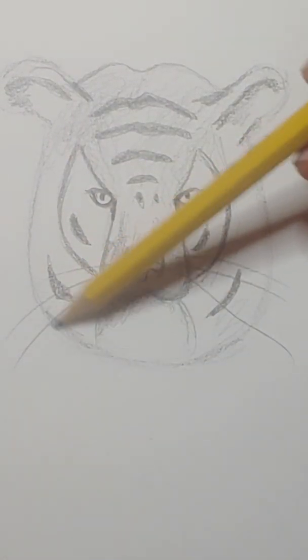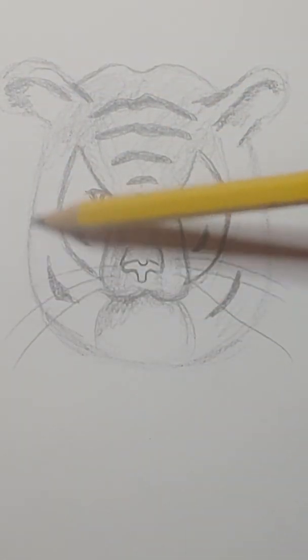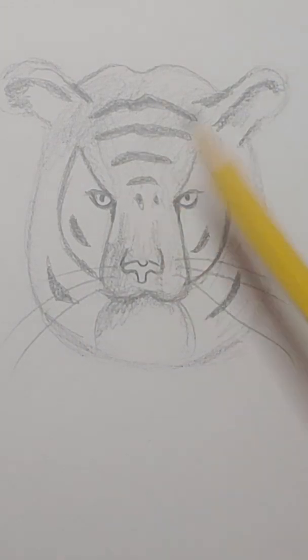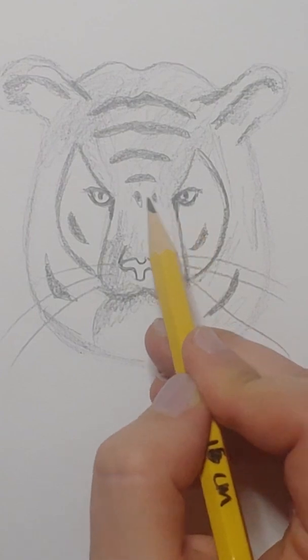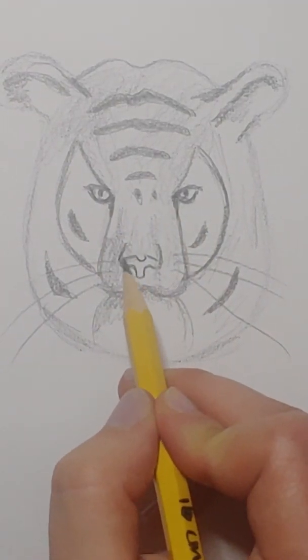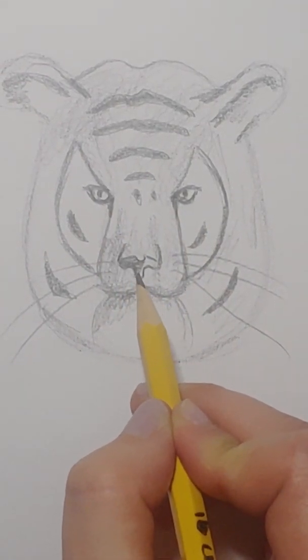And tigers are also a symbol in the Chinese zodiac. They represent the earth and war. And these are really just amazing creatures.